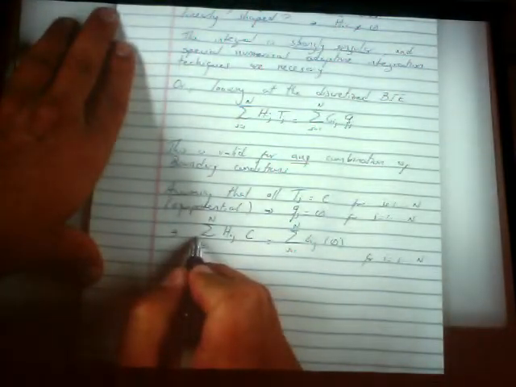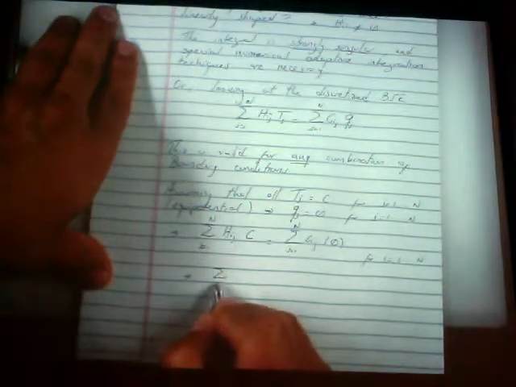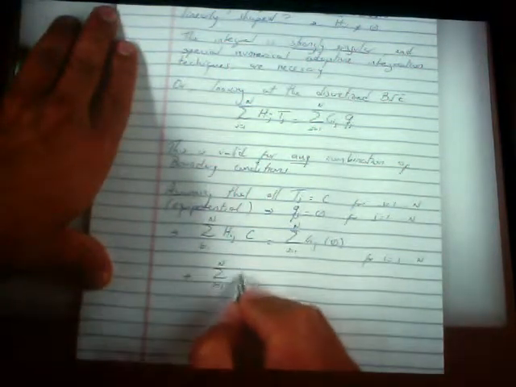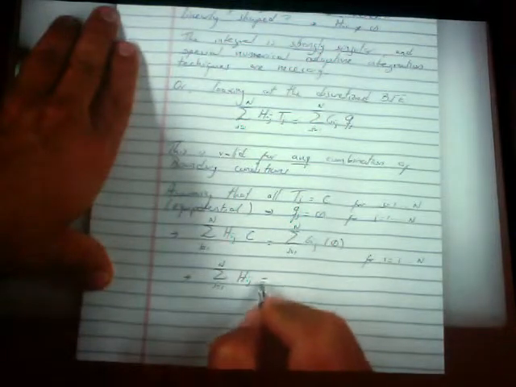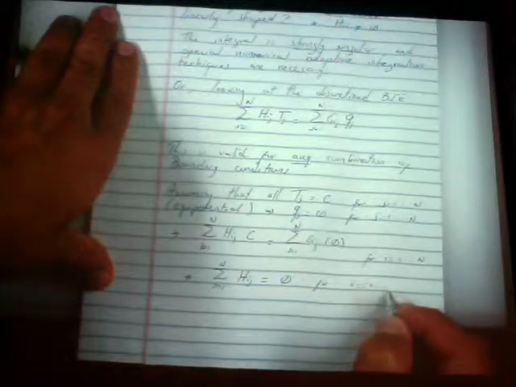So the right hand side is 0. So basically I can take the c as a common factor, cancel it out, and therefore the summation from j equal 1 to n of hij must be equal to 0 for i equal 1 through n.